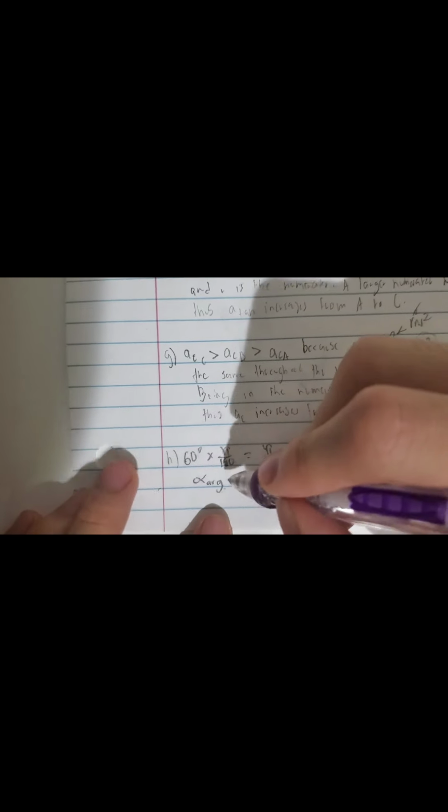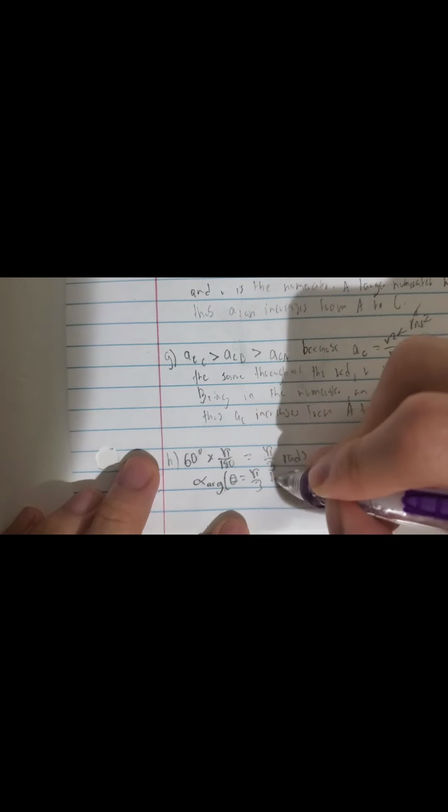So average angular acceleration is going to be equal to, from theta equal to pi over 3 to theta equal to 0, basically from 60 degrees to 0, same thing, 1 over 0 minus pi over 3.